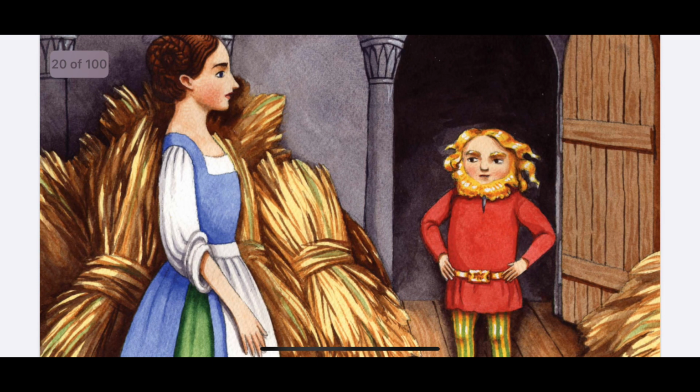Let's see. By morning, the gold was piled so high that it reached the ceiling. When the king arrived, he was pleased to see all the gold he wanted. He married the miller's daughter and made her queen.